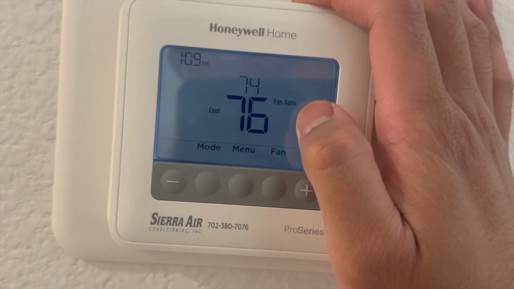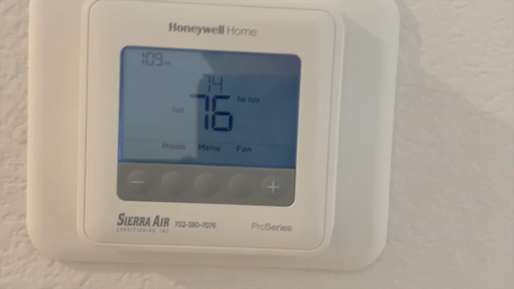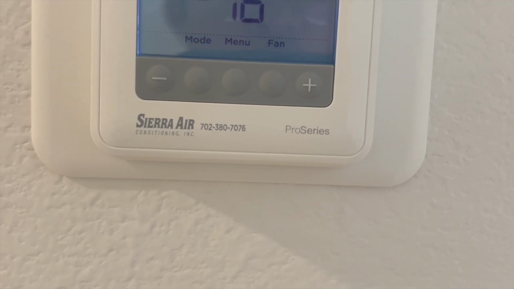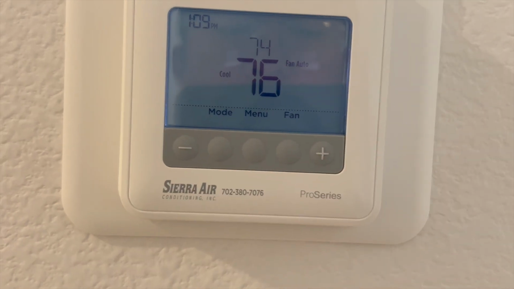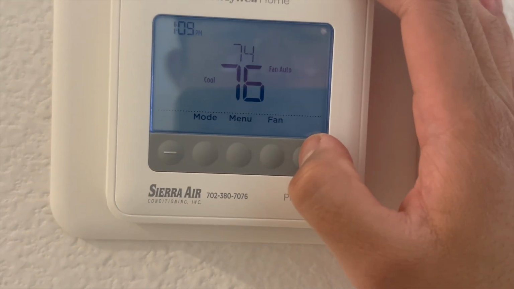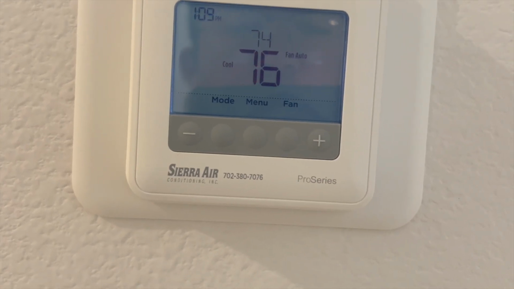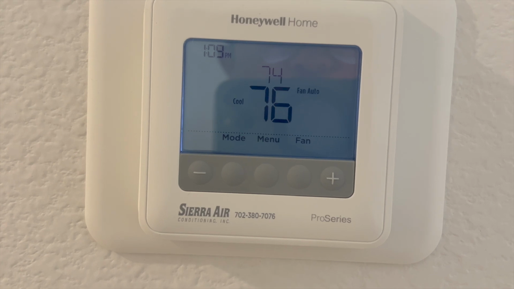In addition to that, you also have an auto fan. So if you click on fan, you can turn it on. If you click on fan auto, then the fan within your air conditioner system will automatically turn on. Use the minus and plus buttons to go ahead and set the temperature. Anytime you press plus or minus, it's always going to change the top number. Again, recall how I mentioned that the top number is going to be your target temperature that you want your home to be set at.